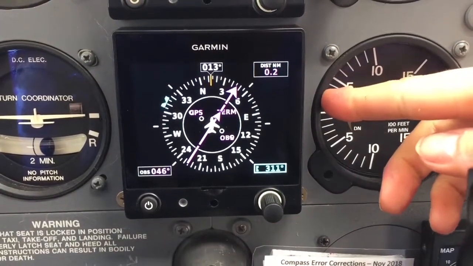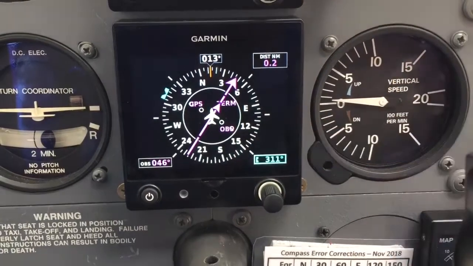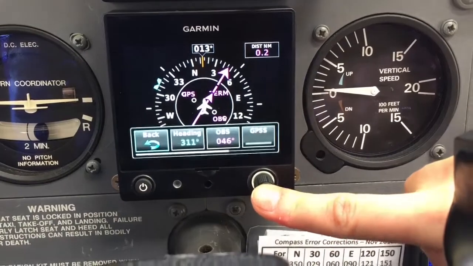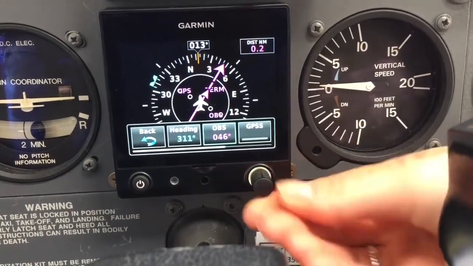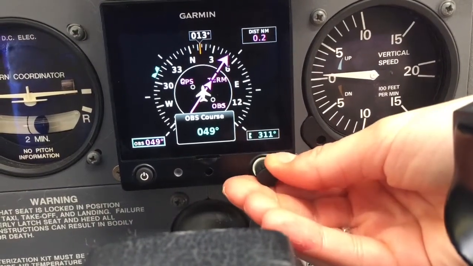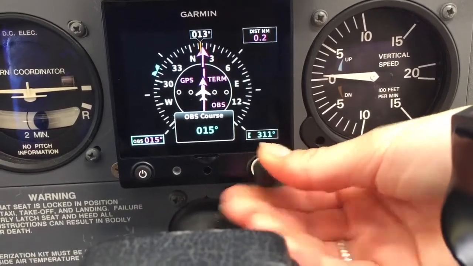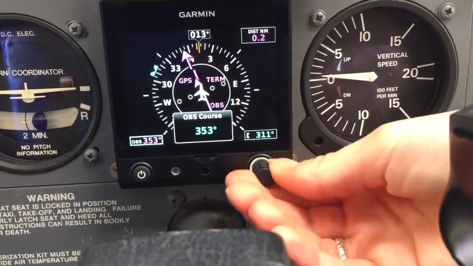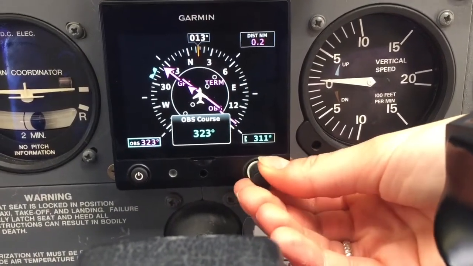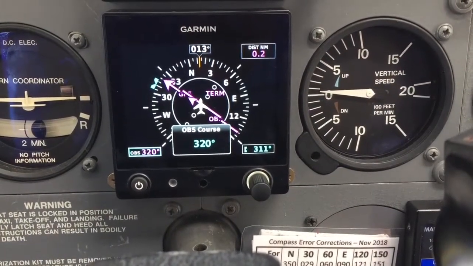Back on the HSI, we see an OBS instead of a desired track course showing in the bottom left. To adjust that number, I'll select the knob, scroll to OBS, push the knob again, and scroll right or left to change our OBS course. I'm going to select 3, 2, 1, 4. What you can't see is the GPS changing as well as we select 320 in our OBS course.